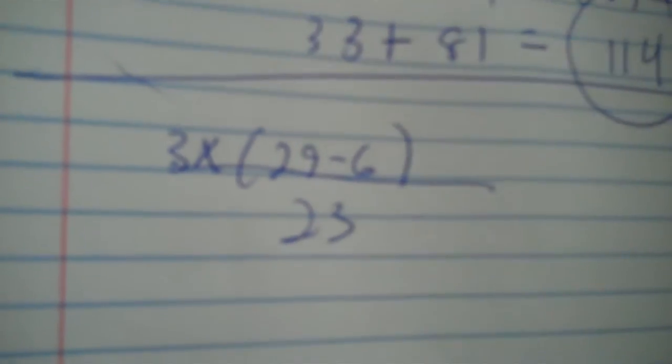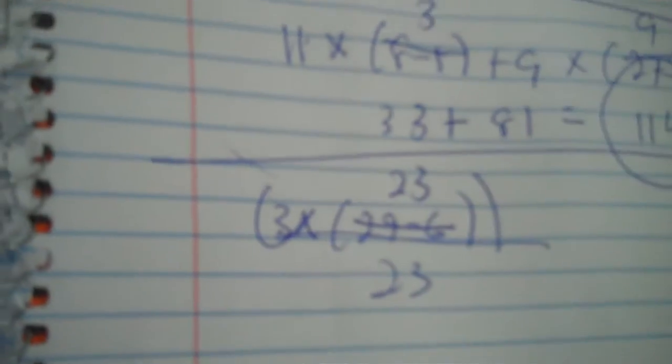See how much of this I can do without a calculator. 3 times 29 minus 6 over 23. When I do an x, it's not a variable, it's a times. We're not at two variables yet. Now, you need to parenthesize that. Parentheses. Well, you've got two of them. You simplify the inner parentheses first, then the outer. 3 times 23 is 69. Then we have 69 divided by 23.